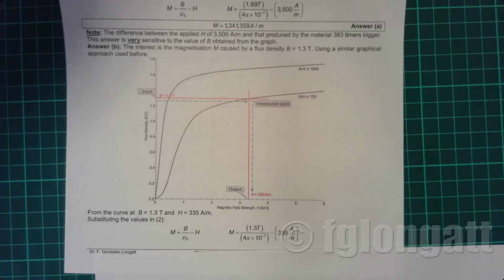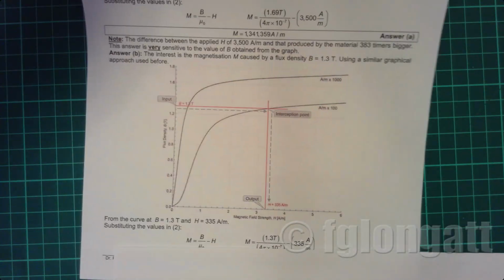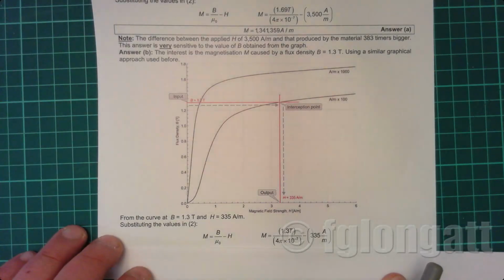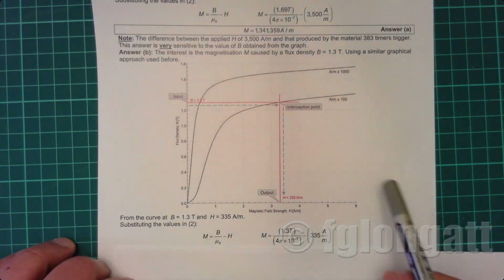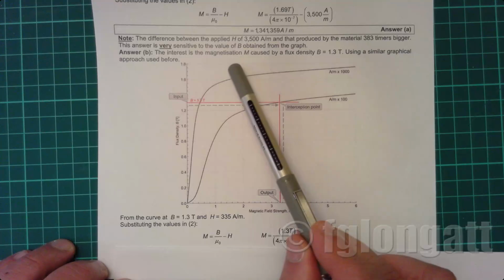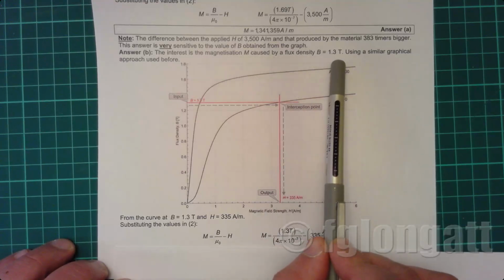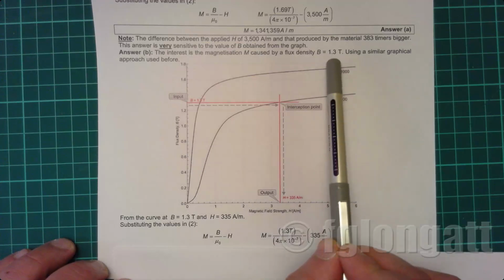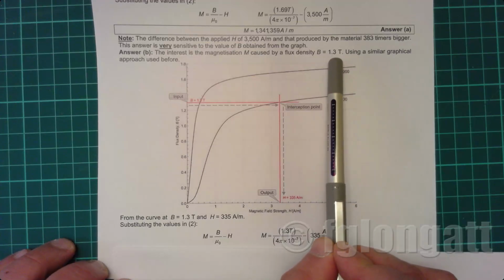because we already know how to use the numerical method, the graphical method, and that is what we are using here. Now, for the second question, we know that B, the flux density, is basically 1.3 Tesla.